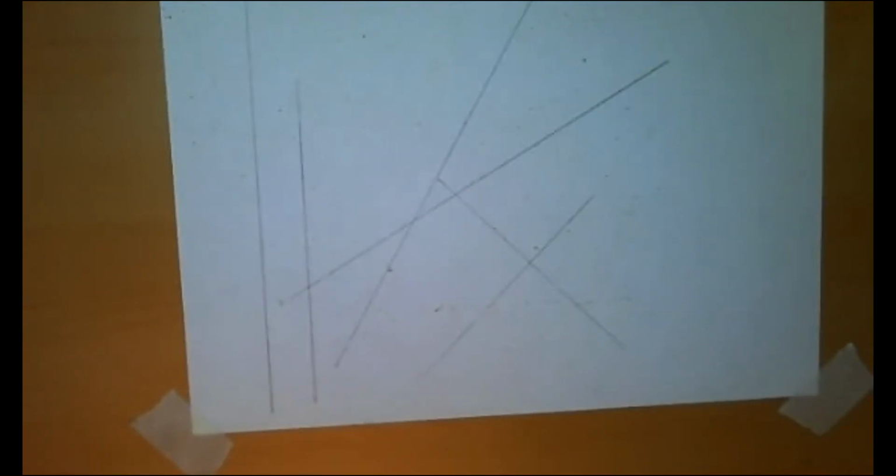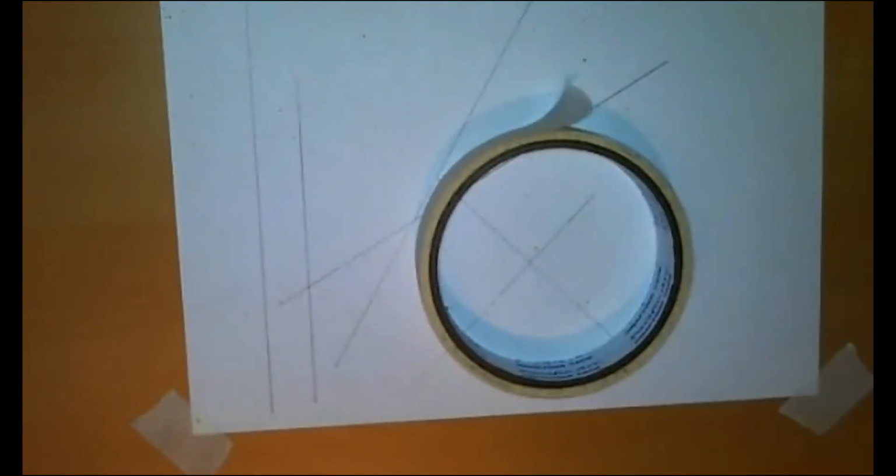Okay, good. In the kit, you're going to have a protractor, but we're not going to use that. And of course, in the kit, you're going to have drafting tape. Drafting tape is specifically suited for manual drafting. You never use masking tape because masking tape is too tacky.